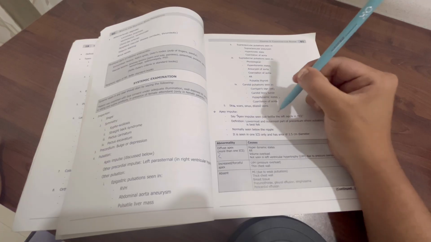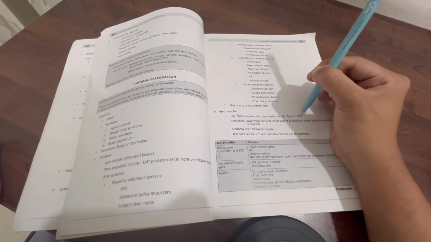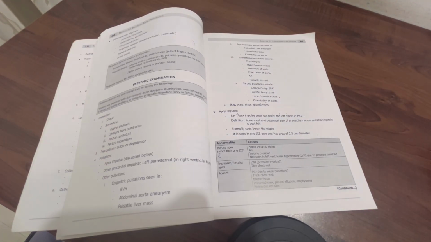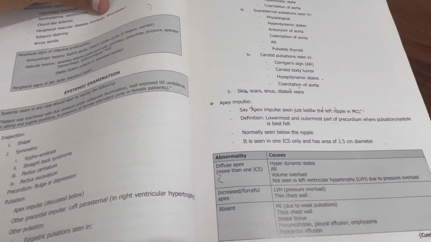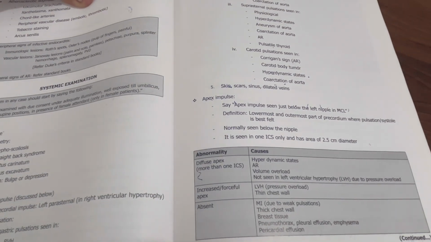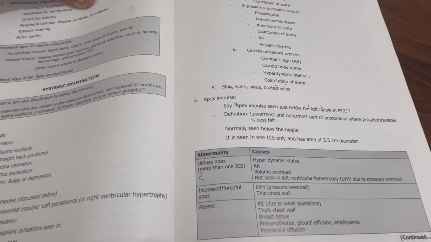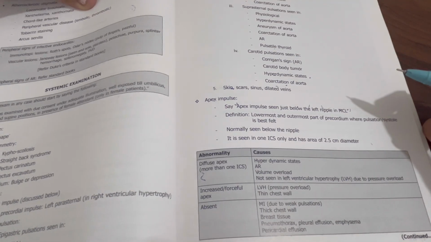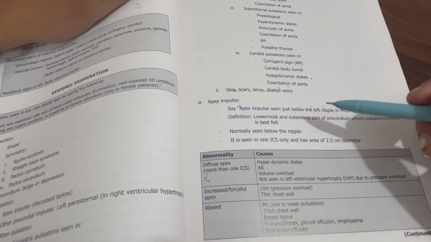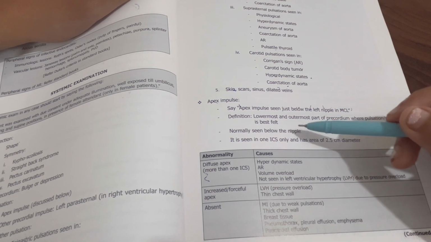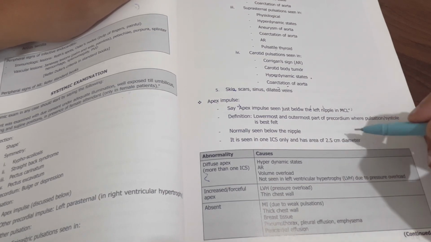For the apex impulse, say the apex impulse is seen just below the left nipple in the mid-clavicular line. Definition of apex impulse: the lowermost and the outermost part of precordium where pulsation of systole is best felt. Normally, it is seen below the nipple. It is seen only in one ICS only, and has an area of 2.5 centimeter diameter.